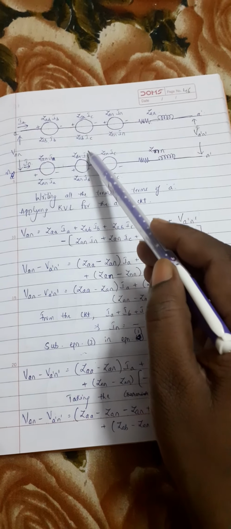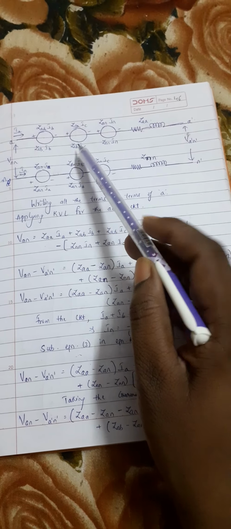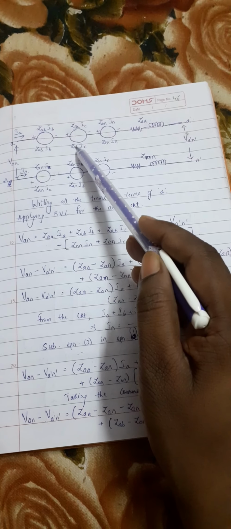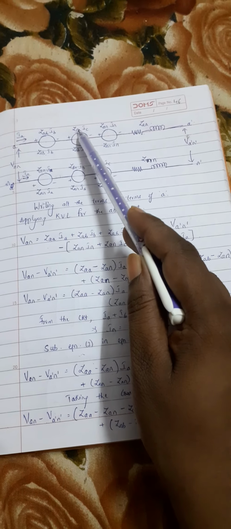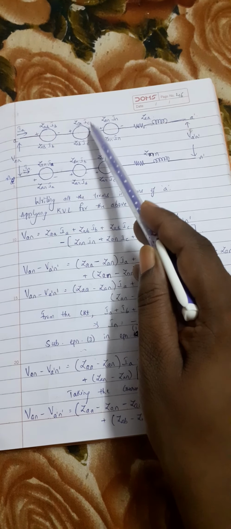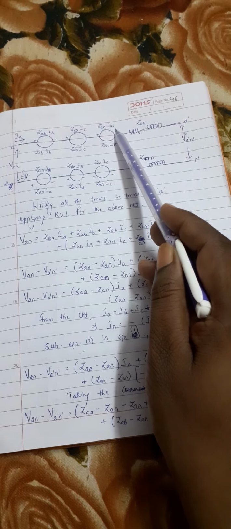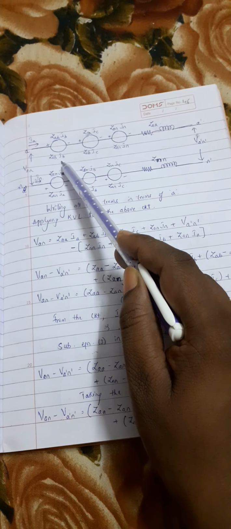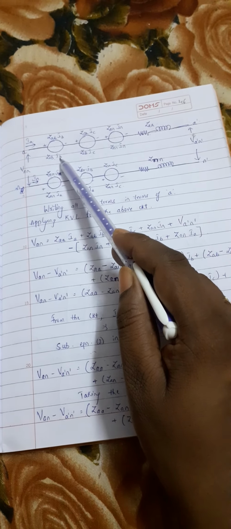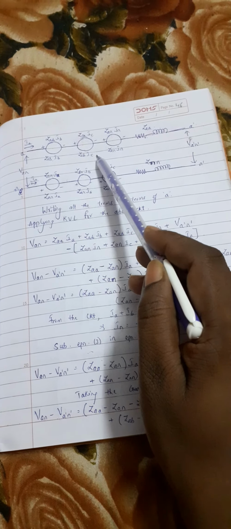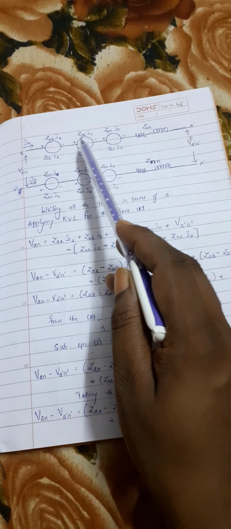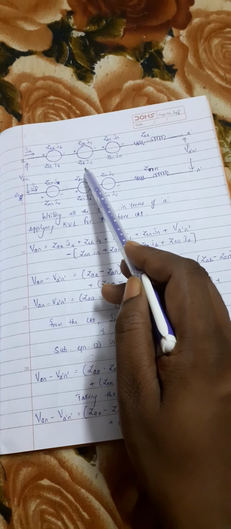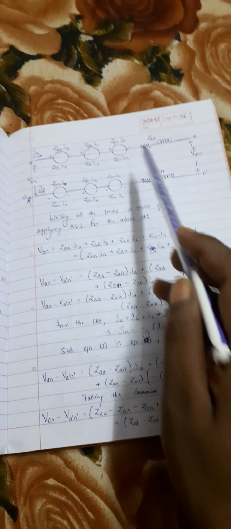And coming to the impedance here, it is due to phase C, which is denoted by ZCA into IC, and this drop is due to the neutral wire. But we have considered that the impedances are the same because they are symmetrical. So instead of ZCA, I am going to represent it as ZAB only, and here it is ZAN.